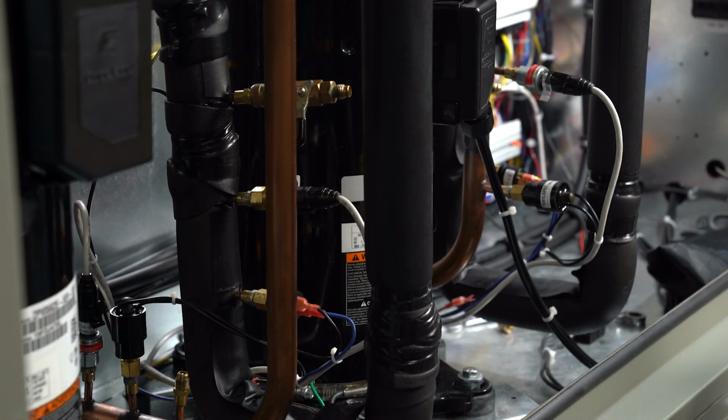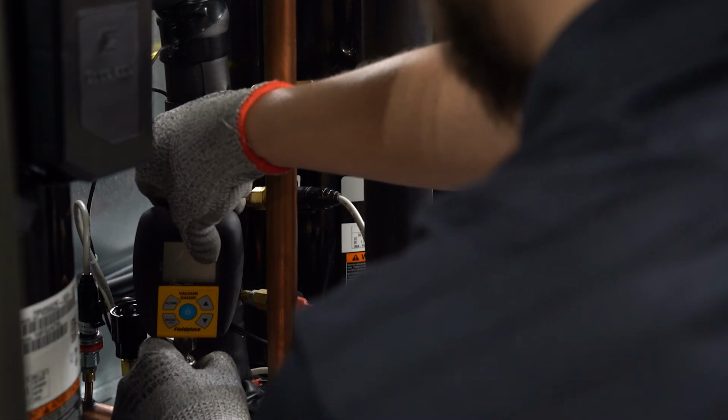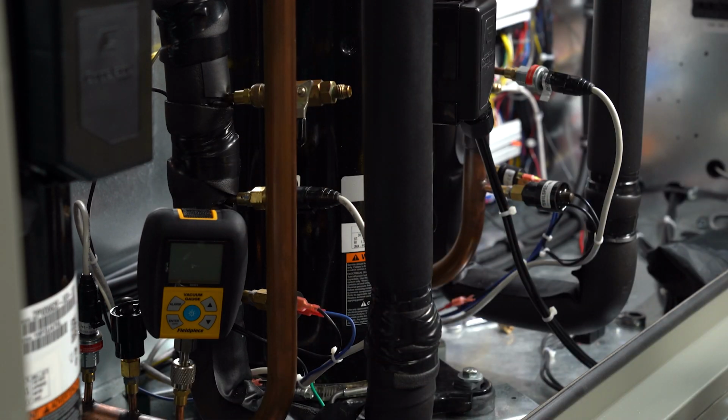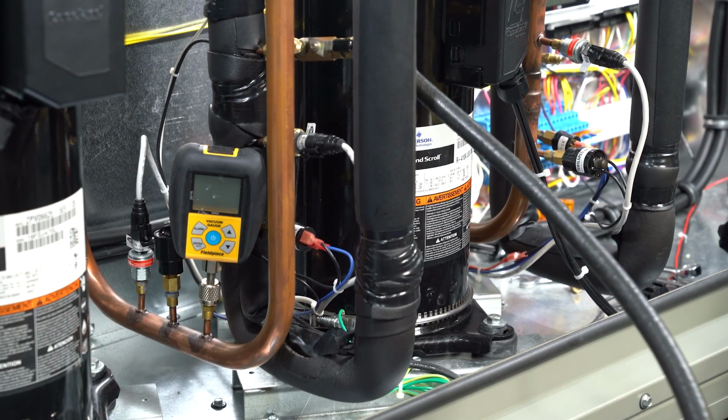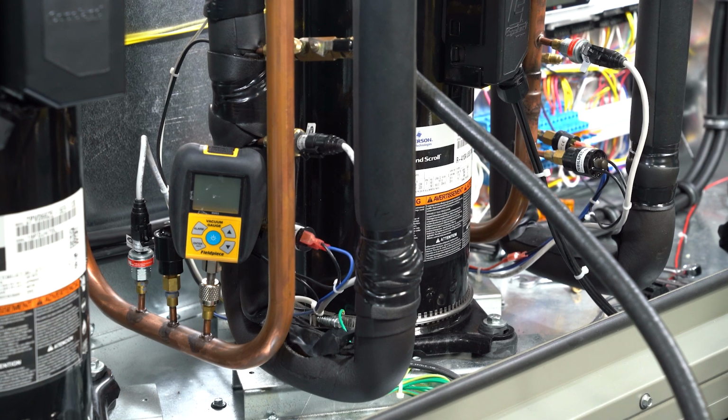Connect a micron gauge to the compressor discharge line. Use of a digital manifold set with built-in micron gauge is also acceptable, but may slow down the evacuation process.